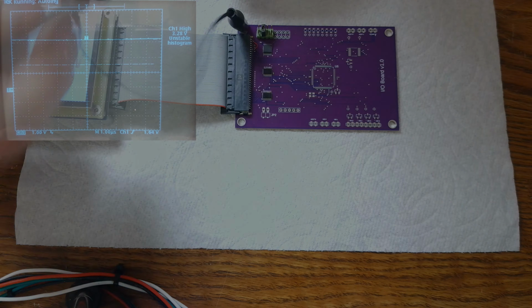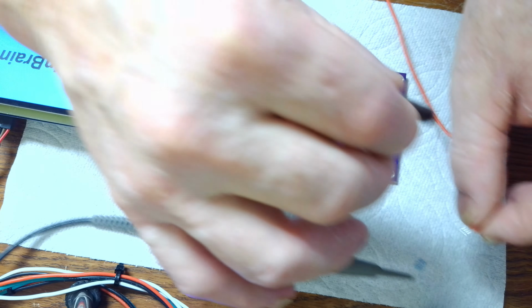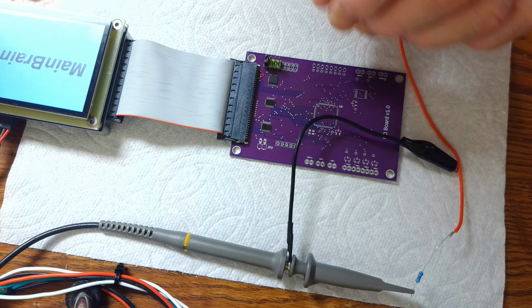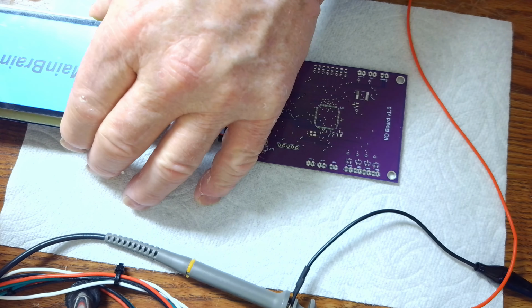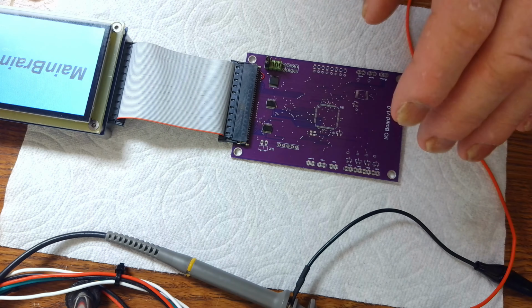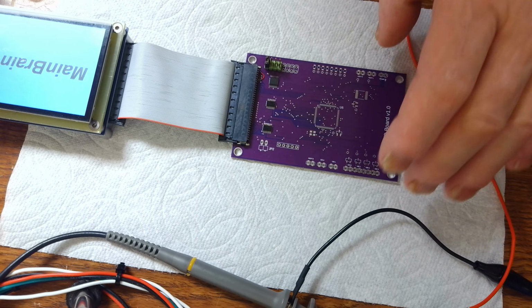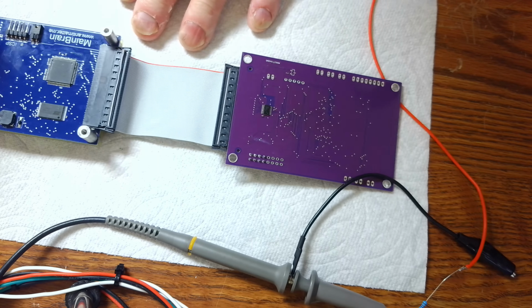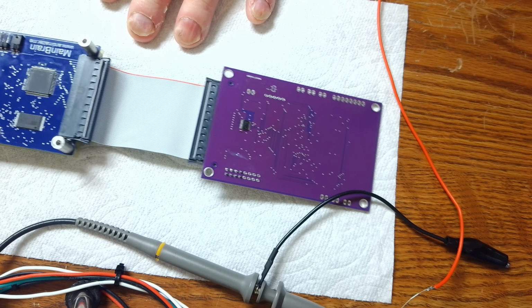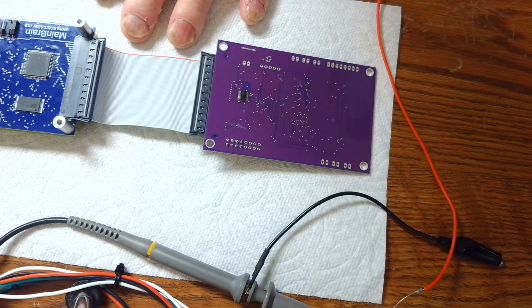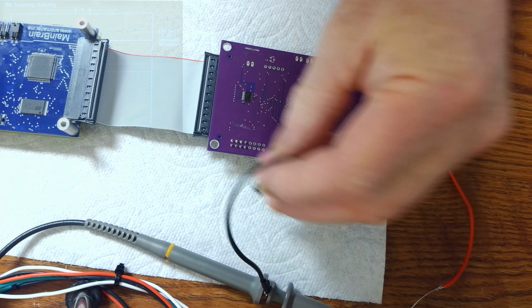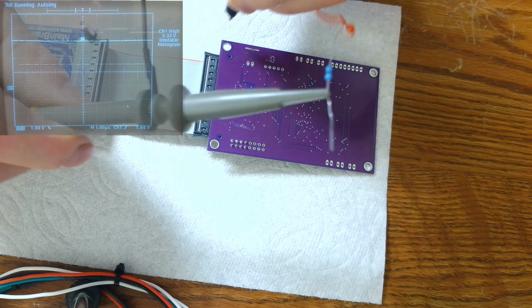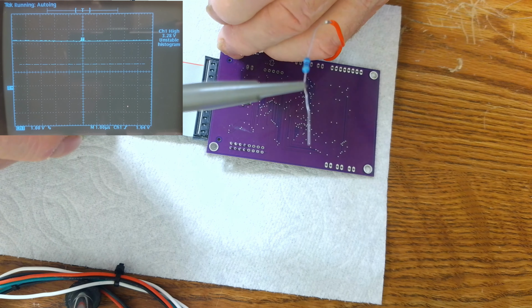So let's get this off of here. We want to flip this over. Let's see, we can unplug the programmer. Flip this thing over like this. Let's get the screen on that towel. It's already beat up bad enough as it is. All right. Clip on our ground.